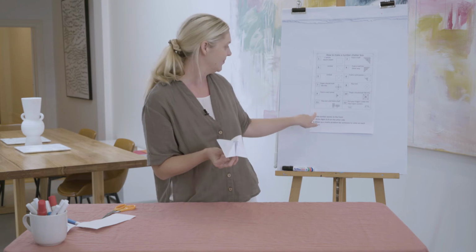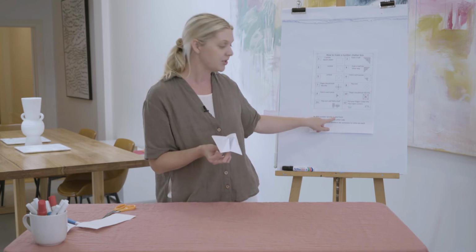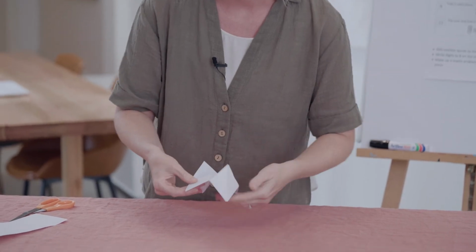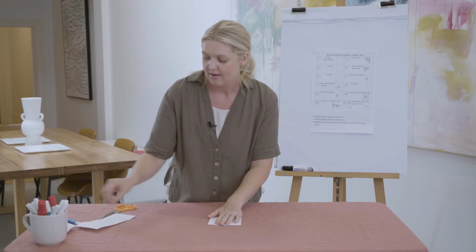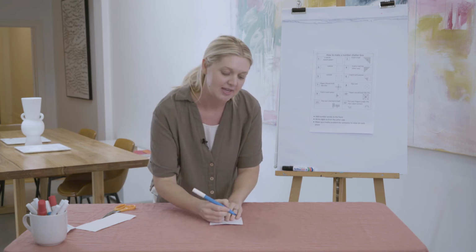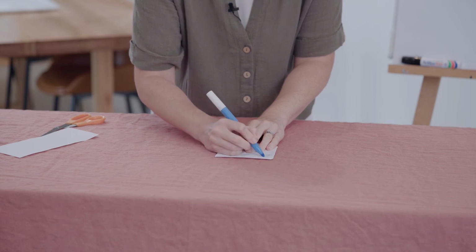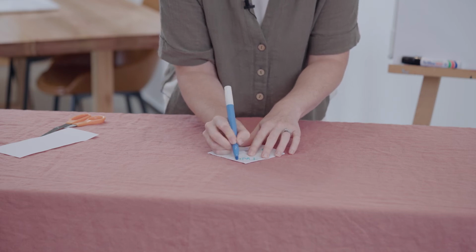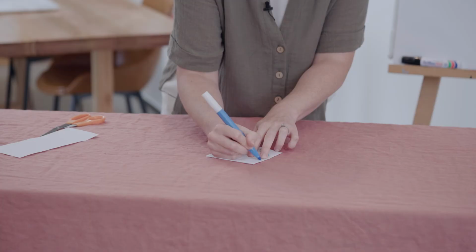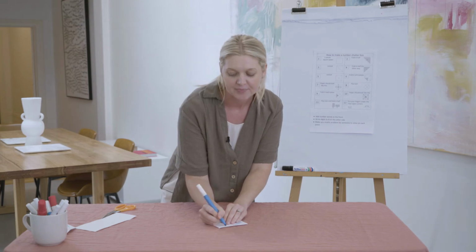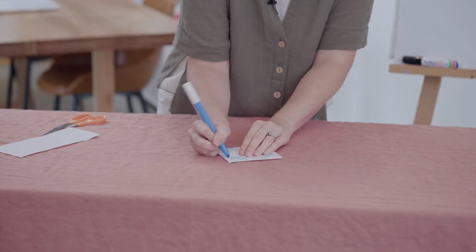So let's keep going. Add number words to the front. So open up our chatterbox. This one here is the front. Now I'm going to write the number words from 1 to 4. Can you do it with me? 1, 2, 3, and last is 4. Okay, they're our number words.